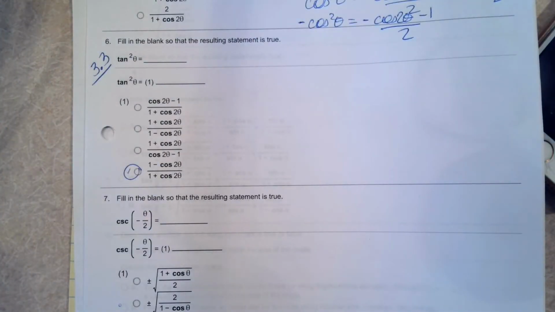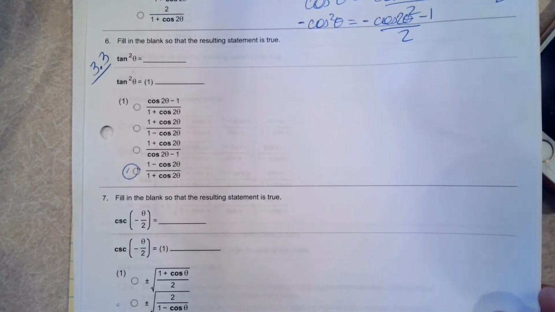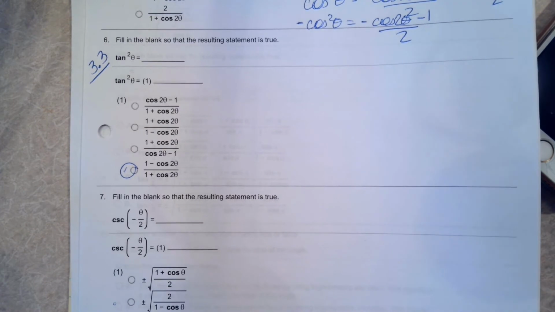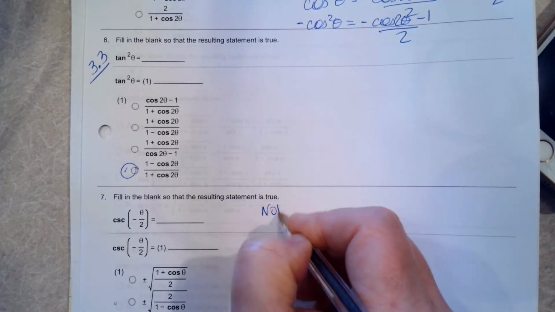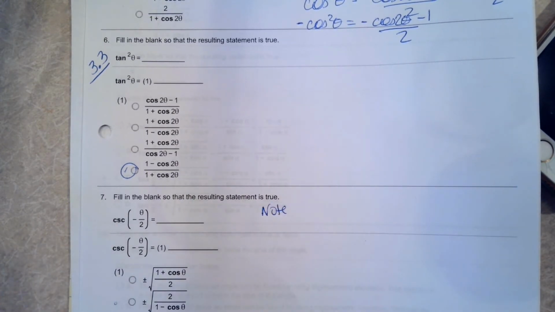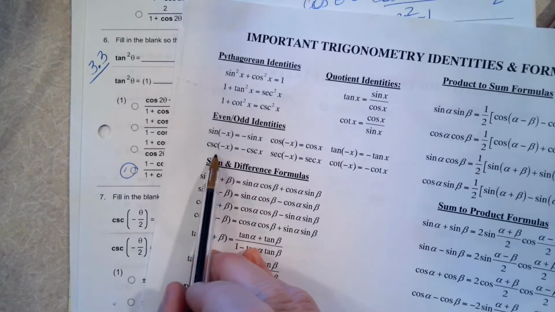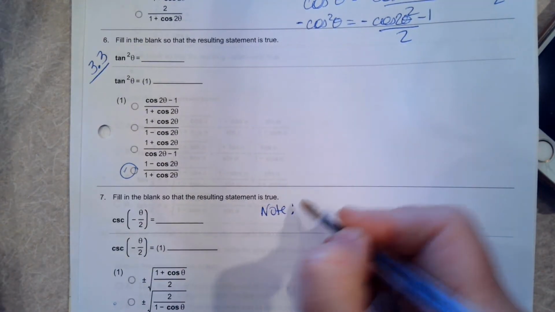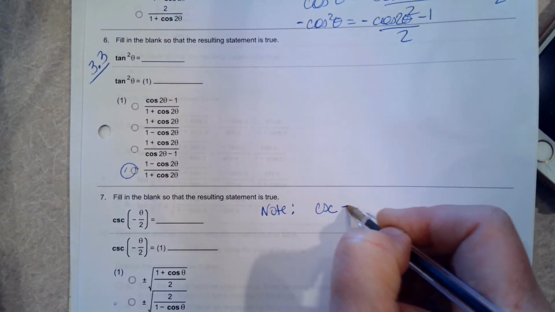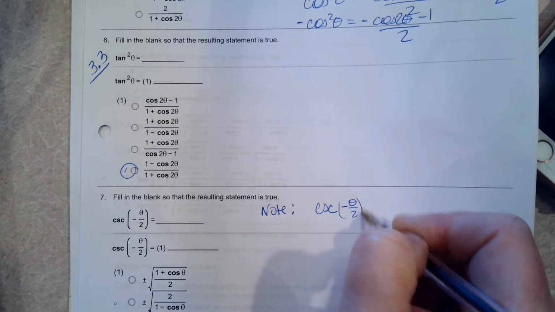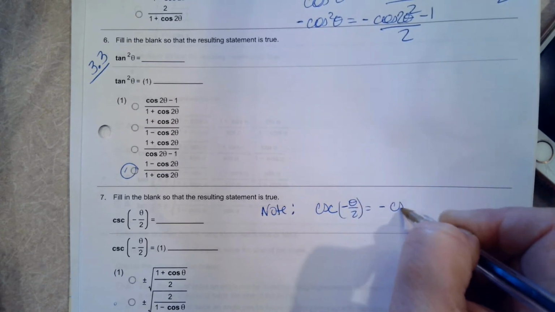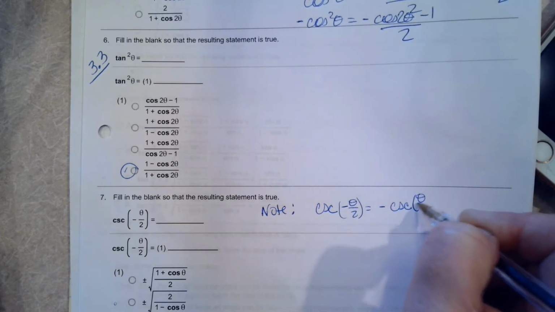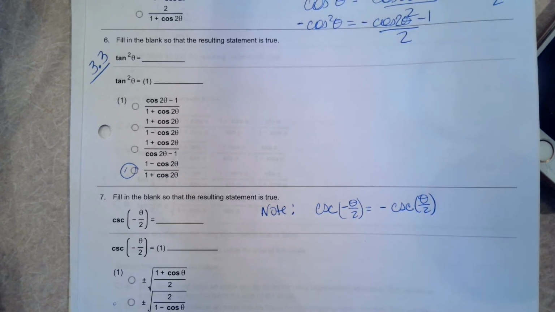Number 7 says cosecant of negative theta over 2. First, I want you to note that over here on the even and odd identities, the cosecant of a negative angle is equal to the negative cosecant of that angle. So the cosecant of negative theta over 2 is equal to the negative cosecant of theta over 2. So let's move that negative sign out front.